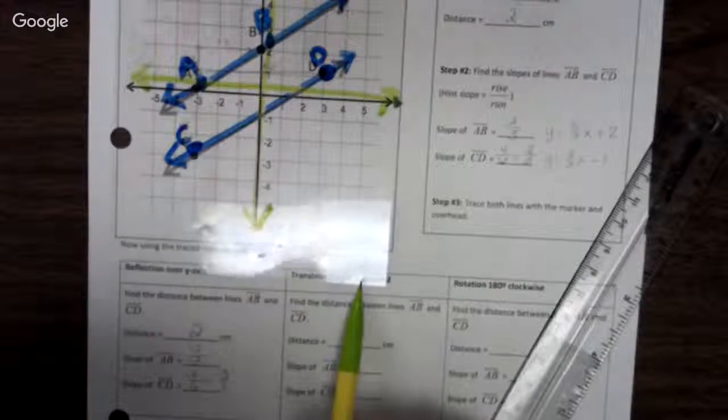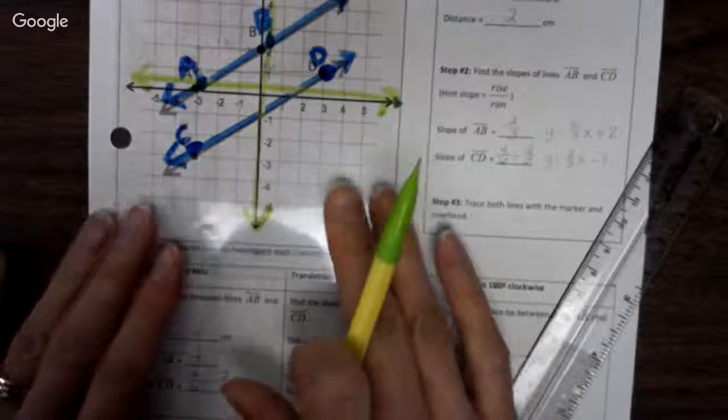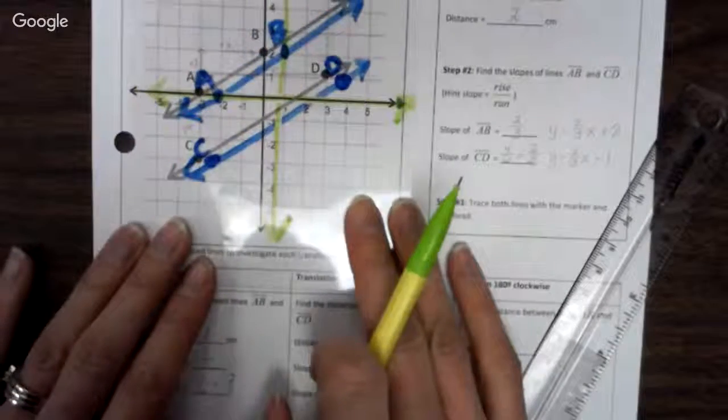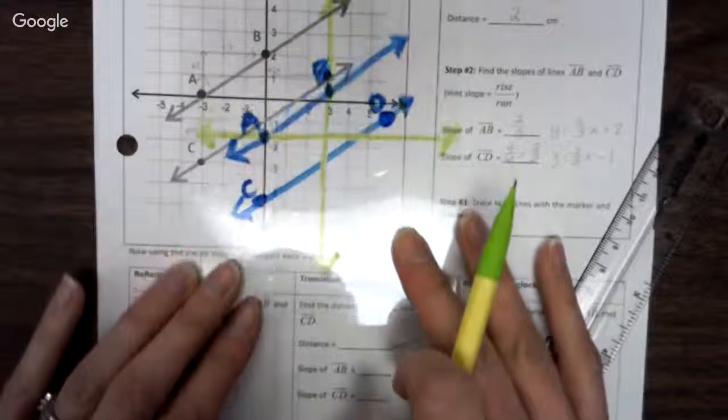I'm going to go back to the original. This time it says to do a translation, right 3, down 2. So I'm going to move this whole thing. I'm going to go right 3, so 1, 2, 3. And I'm going to go down 2, 1, 2. So here's where I'm at. Now, again, if I were to measure the distance in centimeters between those two lines, those lines did not move, so it's still 2 centimeters.